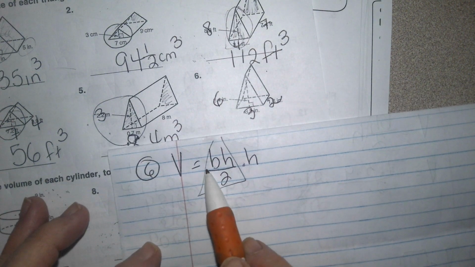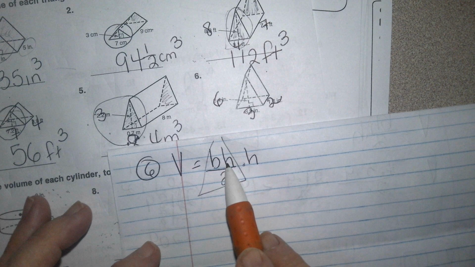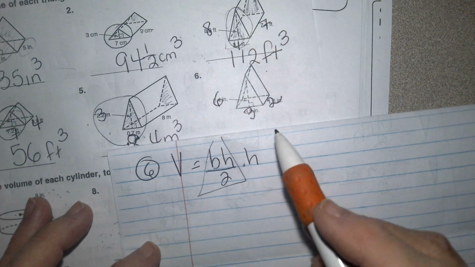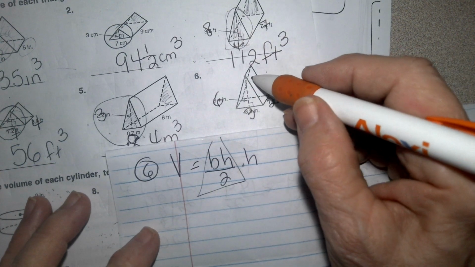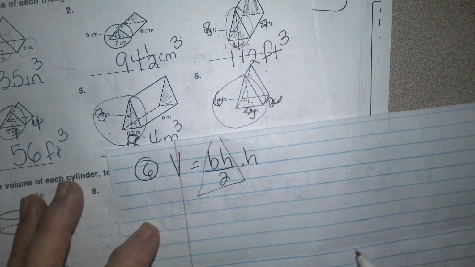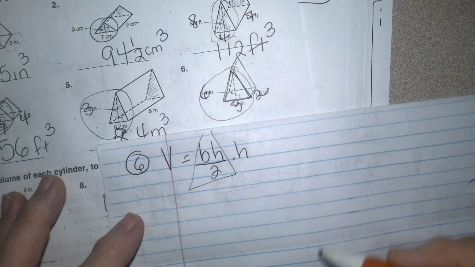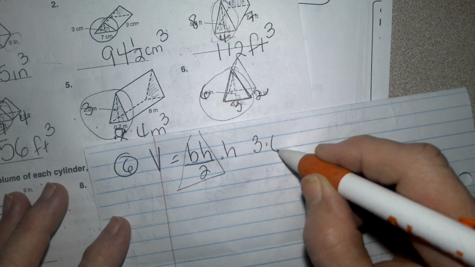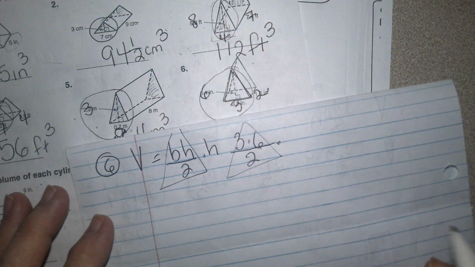So what are the numbers that I have to put, Liliana, right here? What's the base and the height of the triangle? We're doing this one. That's the height. What is the base? Here's my triangle. What's the base of this triangle? It's 3. Times the height is 6 divided by 2. So that's all my triangle information. Then times the height of the prism.